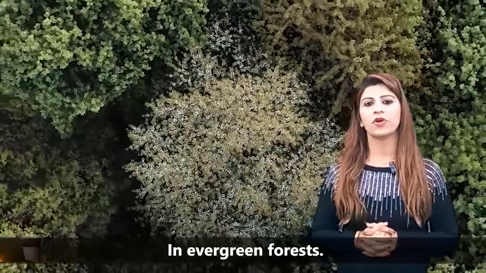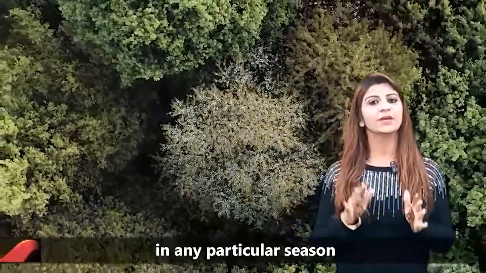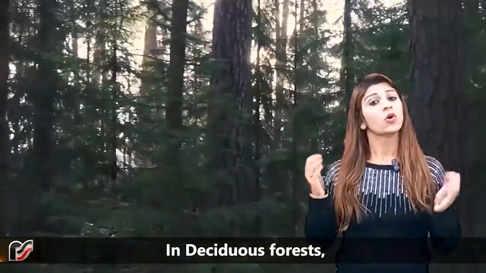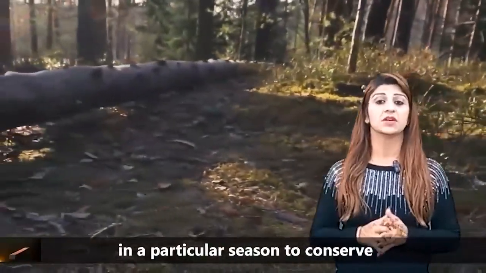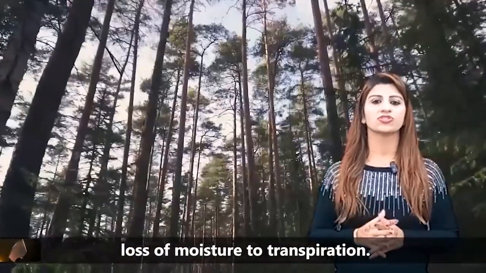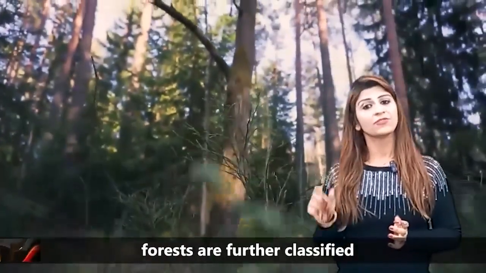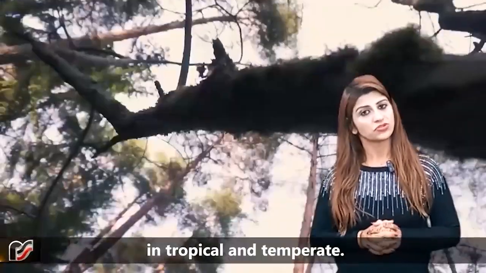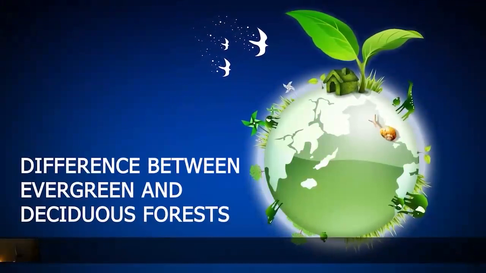In evergreen forests, there is no common shedding of leaves in any particular season. In deciduous forests, all the trees shed their leaves in a particular season to conserve loss of moisture through transpiration. Depending on the latitude, deciduous forests are further classified into tropical and temperate. Difference between evergreen and deciduous forests.